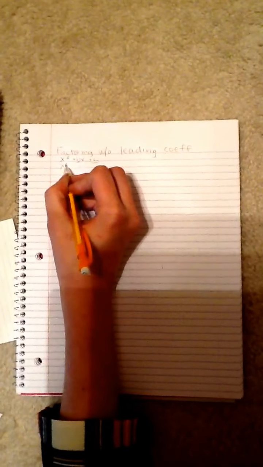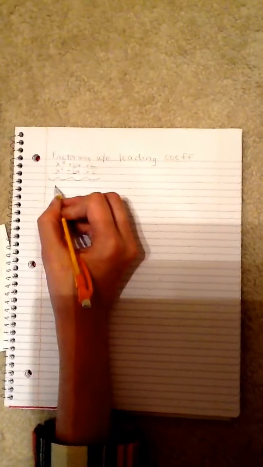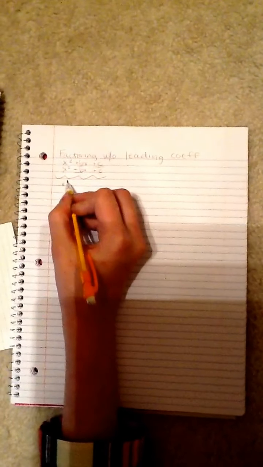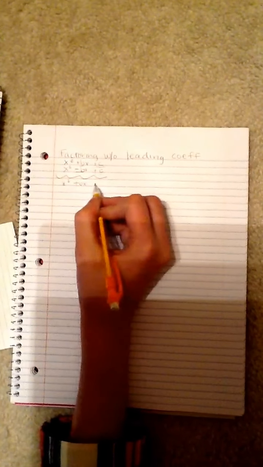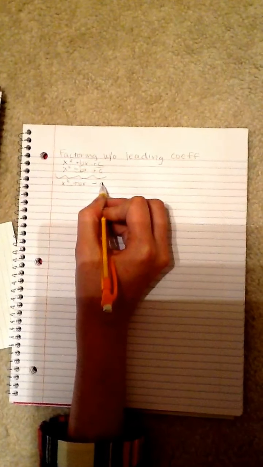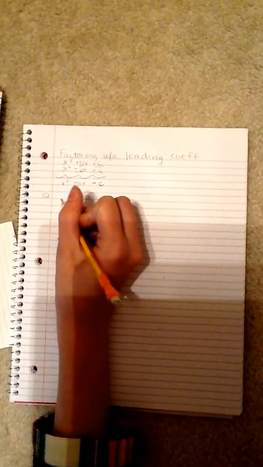We also did things when we had a negative b, where my factors of c were both negative so that they could add to some negative bx, but my c was still positive. The only difference today is going to be that we're going to have a negative c. So we might have something like x squared plus bx, but we're going to have that minus c. So let's go ahead and start with an example.